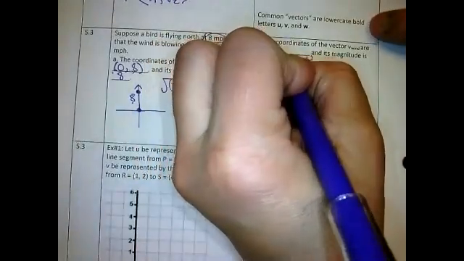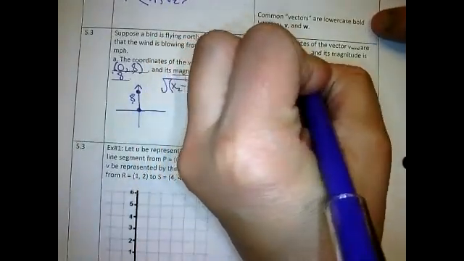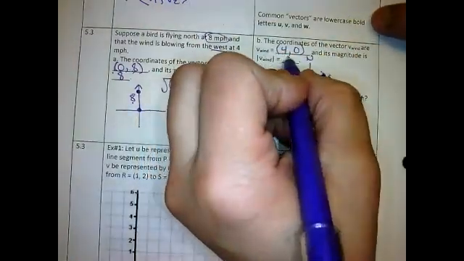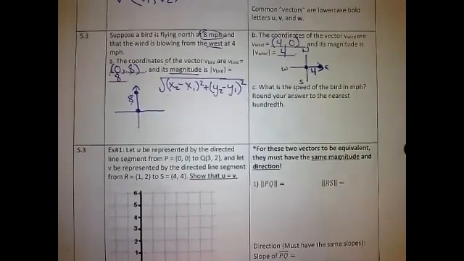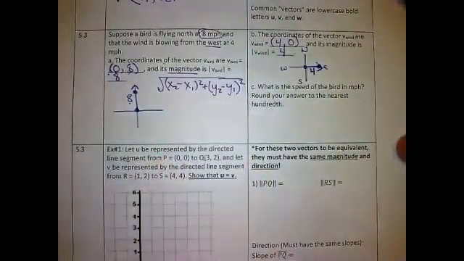So our wind coordinates are 4, 0, and its magnitude is 4. So now I want to find the actual speed of the bird. All right, so what is the speed of the bird in miles per hour?